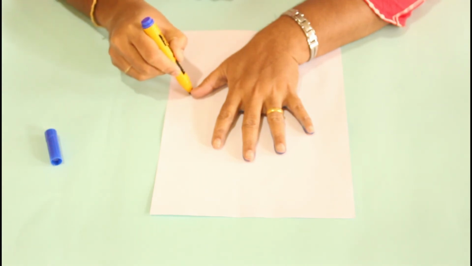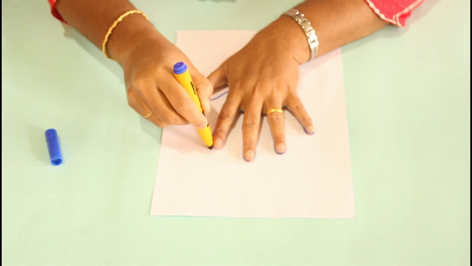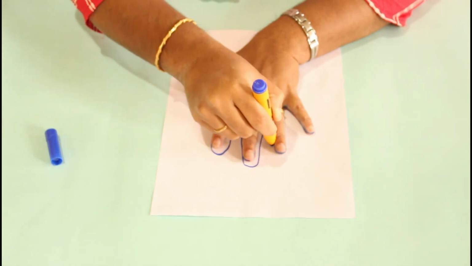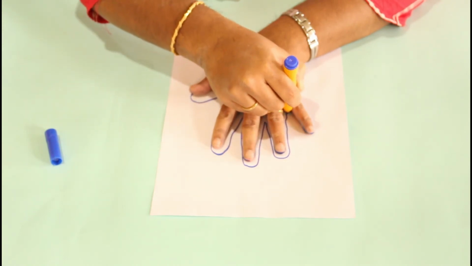Trace your palm like this. You can use a sketch pen or your pencil is also fine.